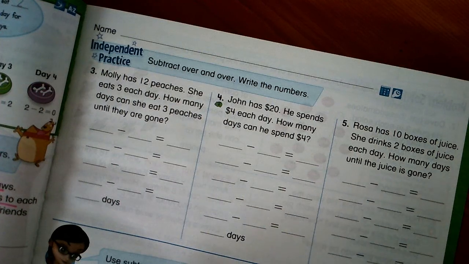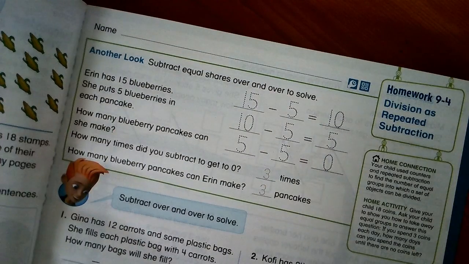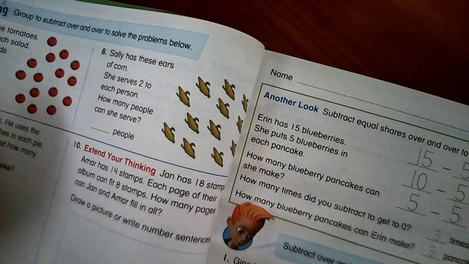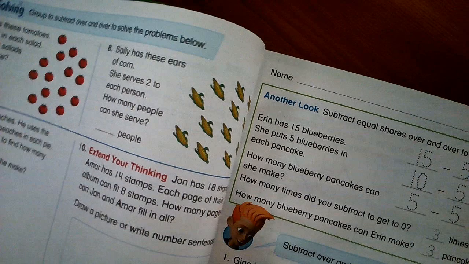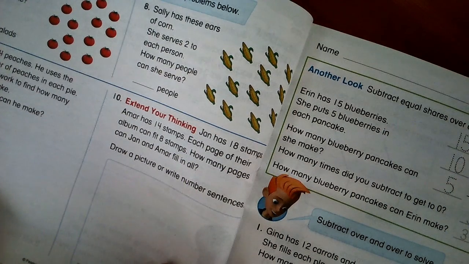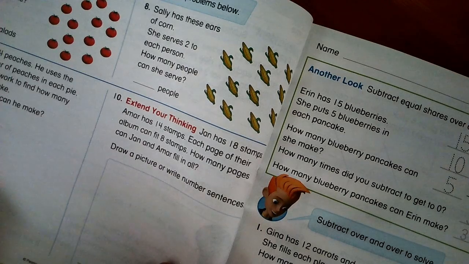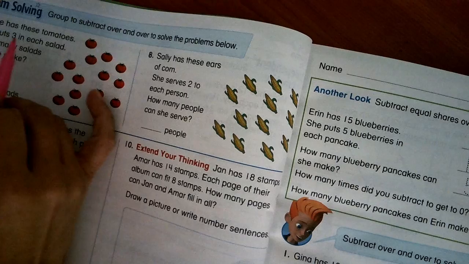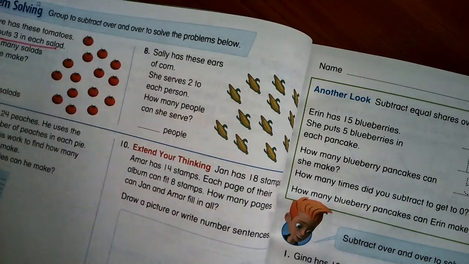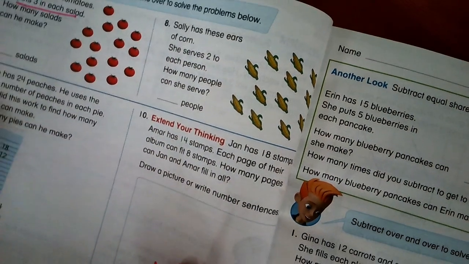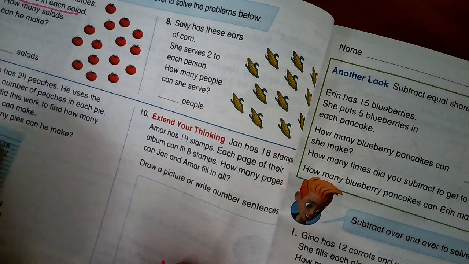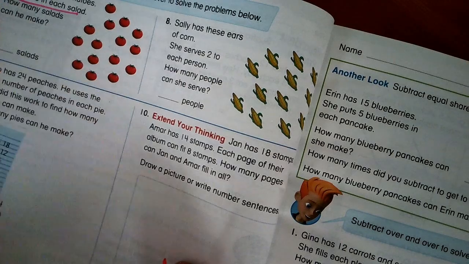Okay? Now, for Wednesday, for the next lesson, what you're going to be doing is you're going to be reading story problems and you're going to be solving them using your different strategies. Okay, so here they gave you the picture. I would probably use my picture. Okay, here they gave you an example, but you have to read the story problem.